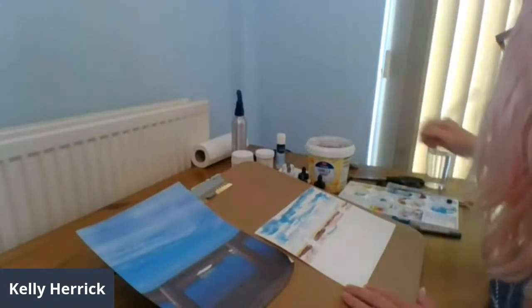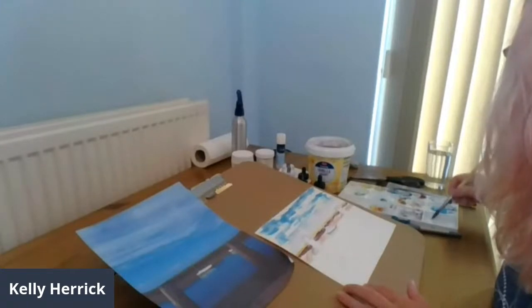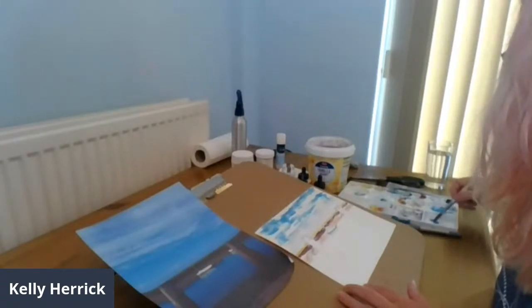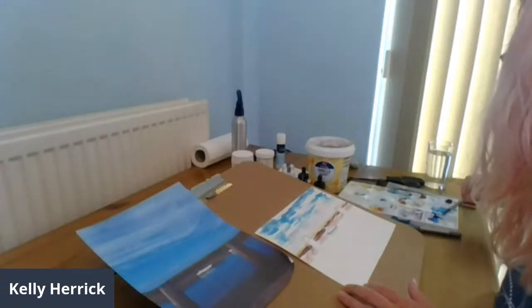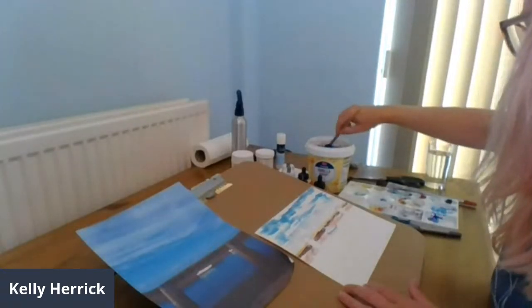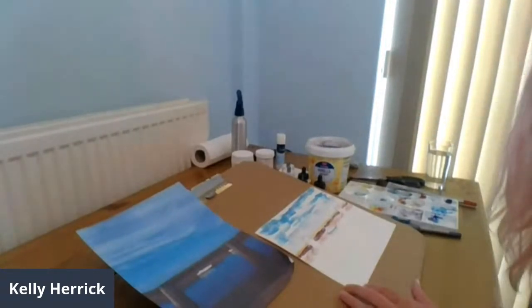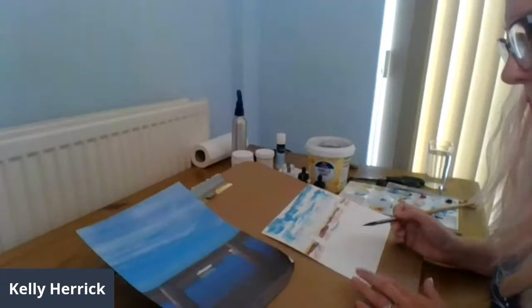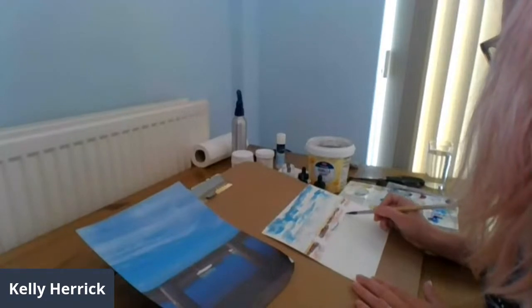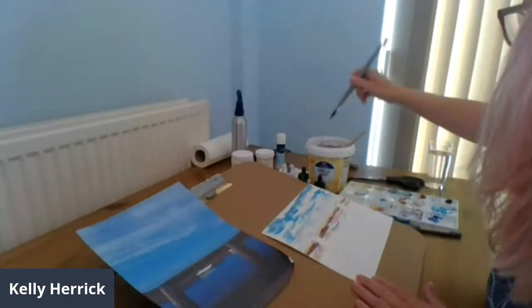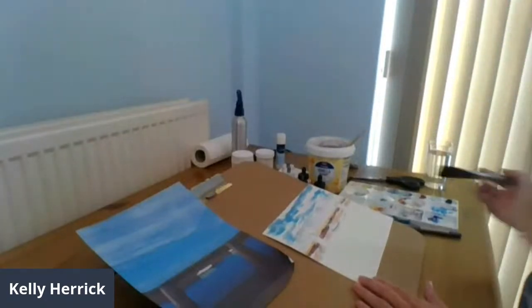So let's do some water. I'm going to use Windsor blue red shade. I love this blue because it's really warm, but it's so bright and beautiful and lovely. And for me, it's got a richness that cobalt and ultramarine don't have as much. And I know ultramarine is one of the most amazing blues, but okay, so I'm going to use this brush. I'm going to just get the paper a little bit wet.